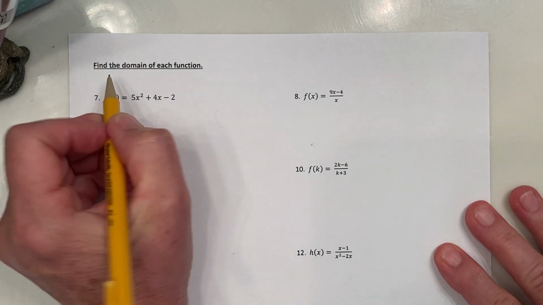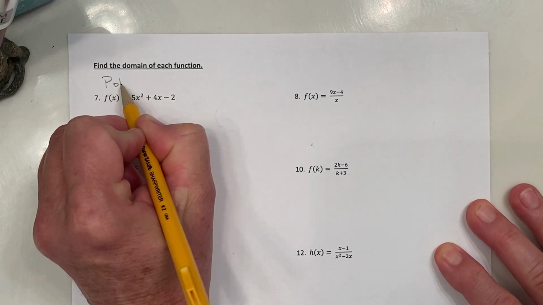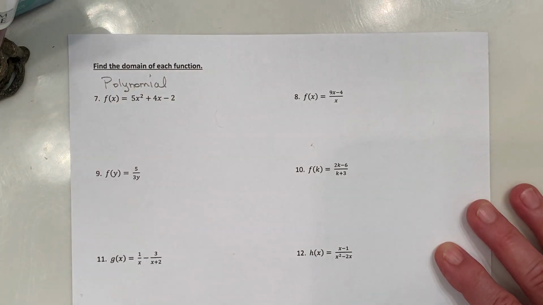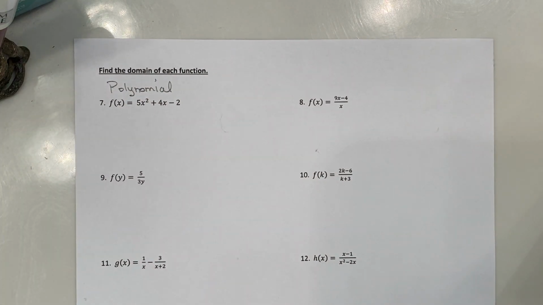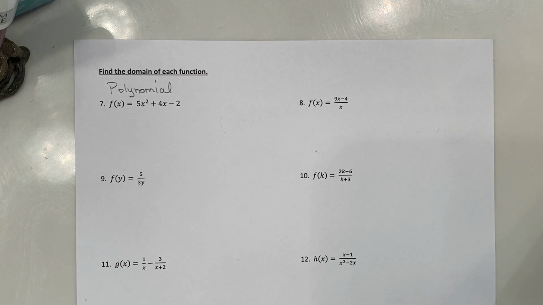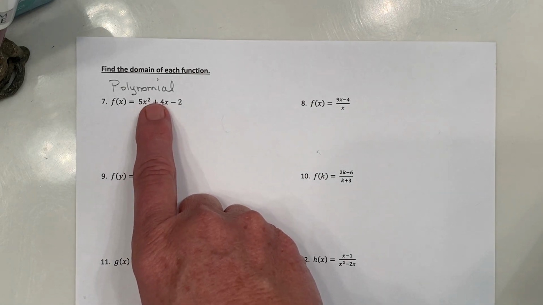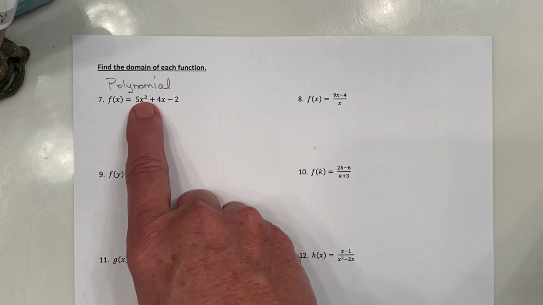Okay, just to get some language out there too, number 7 is what we call a polynomial function. And really the definition of a polynomial function is that if you have any exponents, those exponents can only be whole numbers. For example, 2. 2 is a whole number. What if 5x to the negative 2 is present? Well, negative 2 is not a whole number, that's an integer.